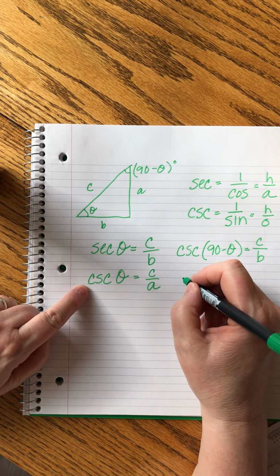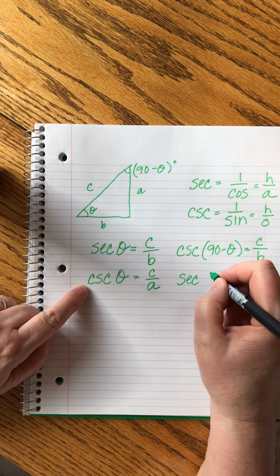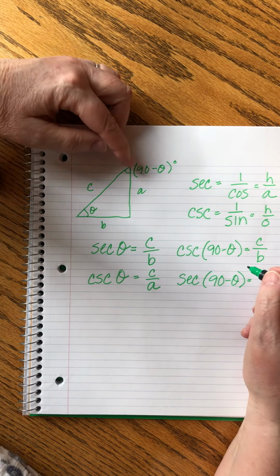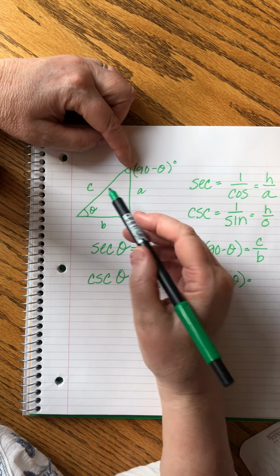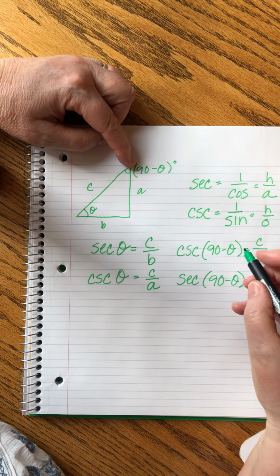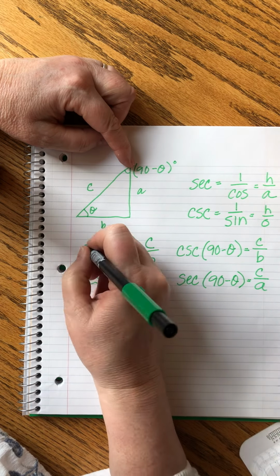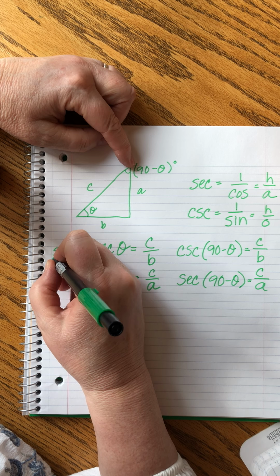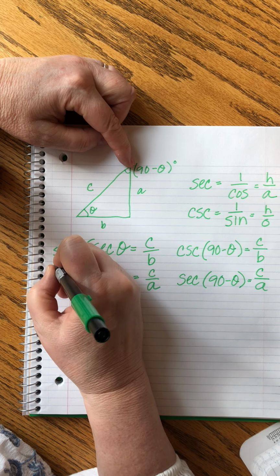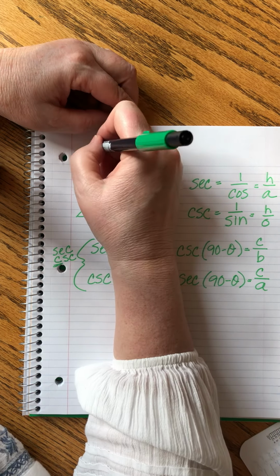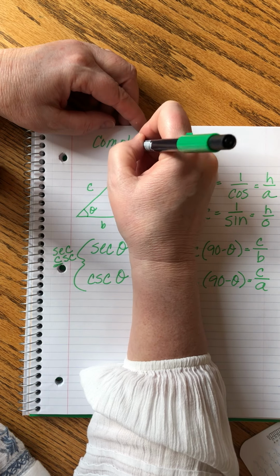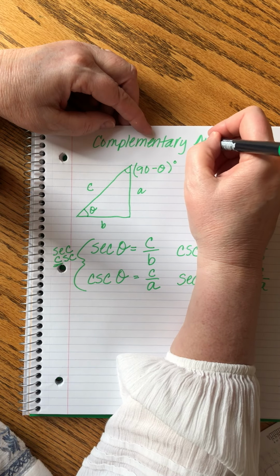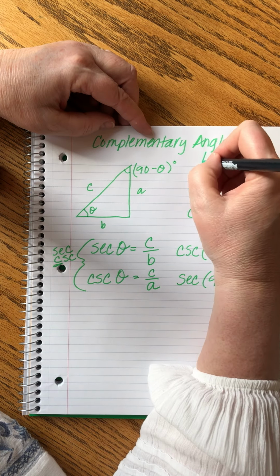And then the secant of 90 minus theta should be the same thing. We go up here, we want secant, it's hypotenuse over adjacent, it's C over A. So these two prove themselves out as well. And this is secant and cosecant. And the C stands for complementary angle identities.